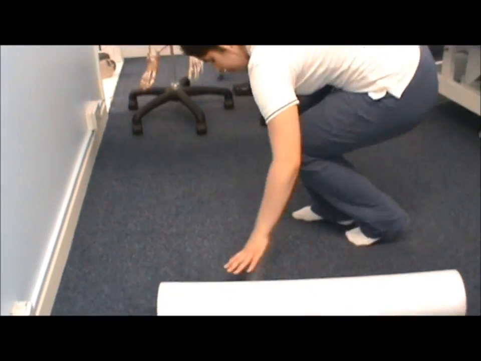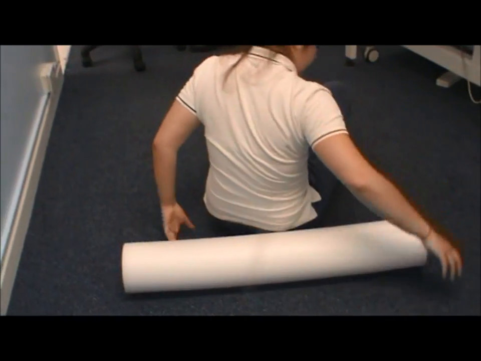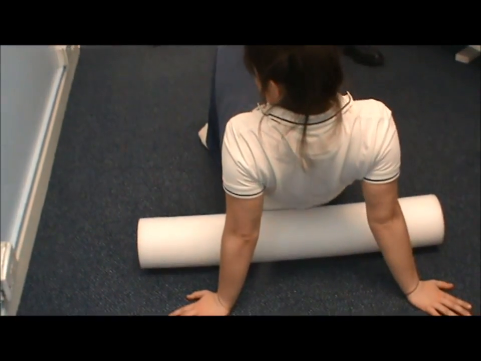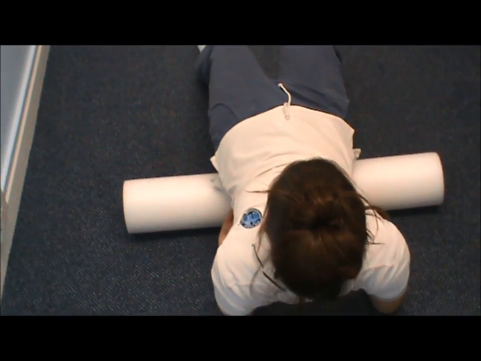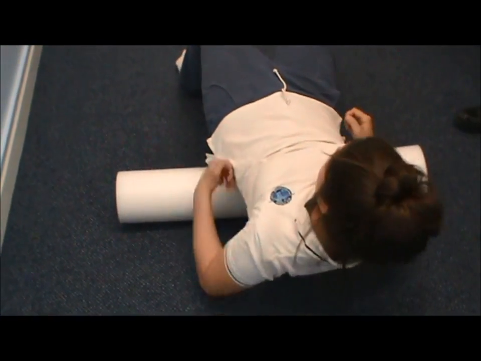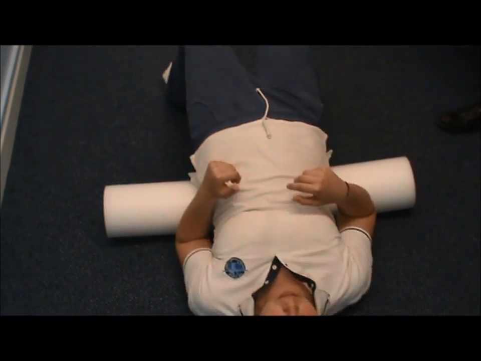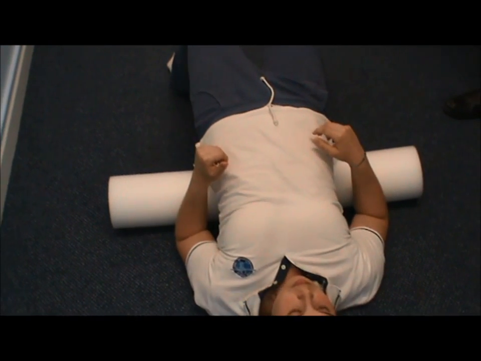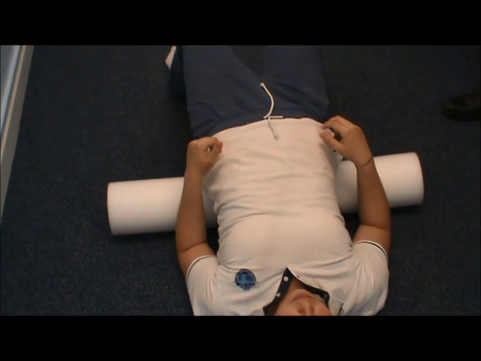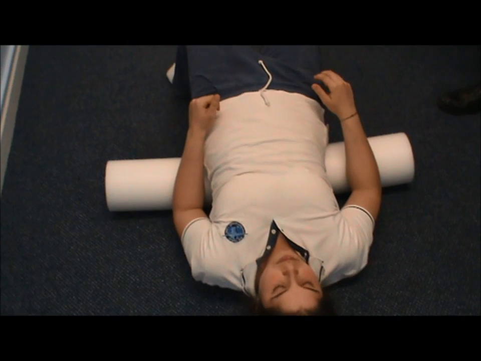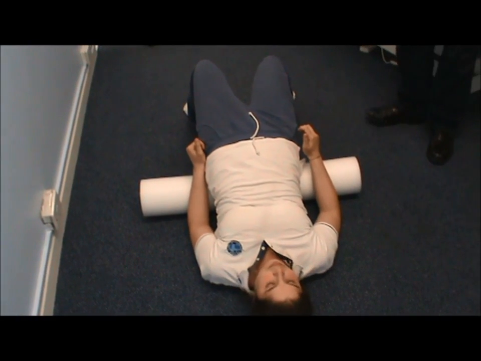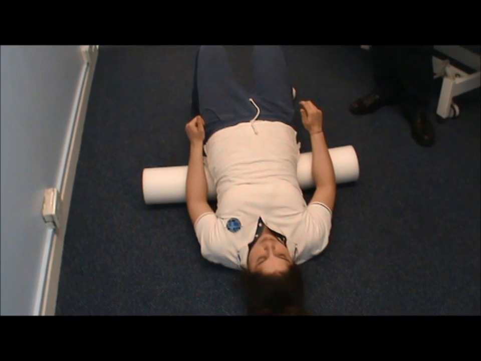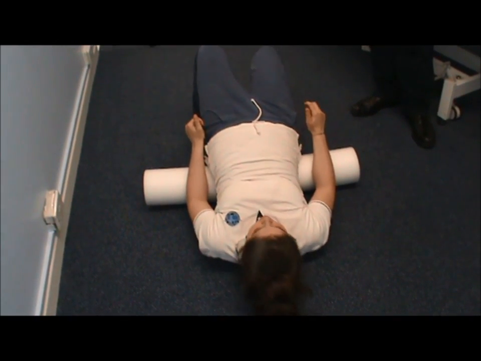Just get it out of the way. This is a way of self-massaging. Foam rollers are available on lots of websites. They'll cost you about £20 to £30. We've got a basic model here, and you just place that on the lumbar spine and just roll backwards and forwards over the foam roller, and that helps to just reduce spasm and tightness within those muscles.